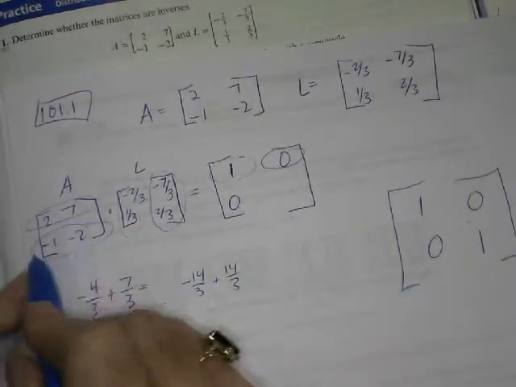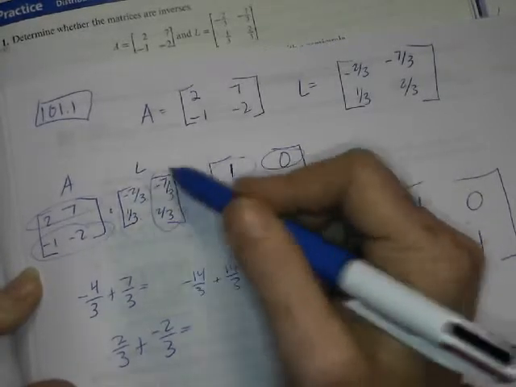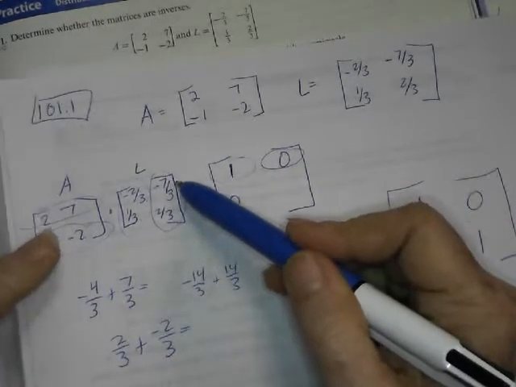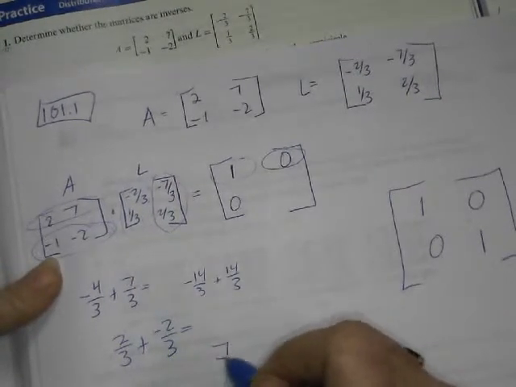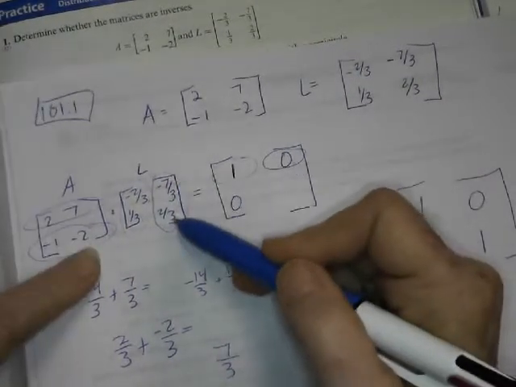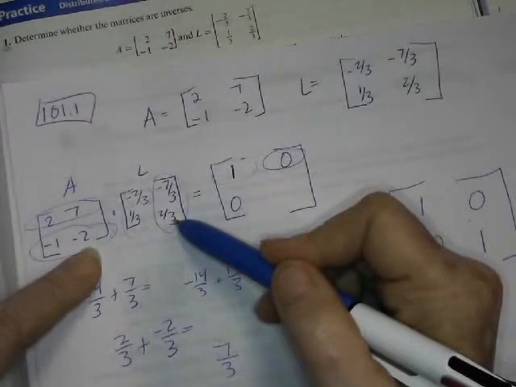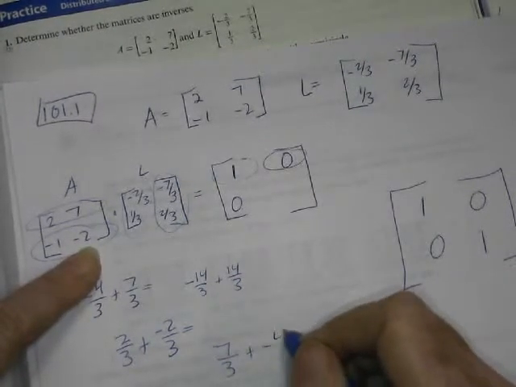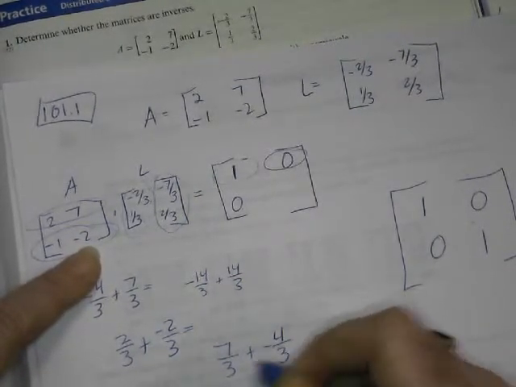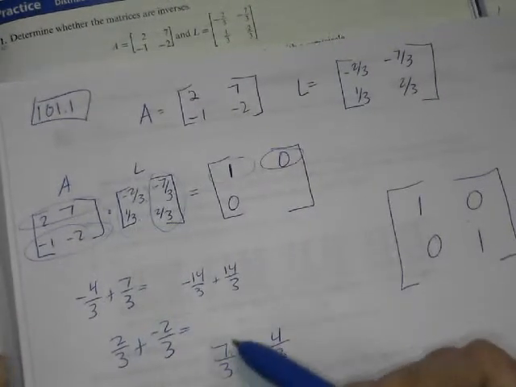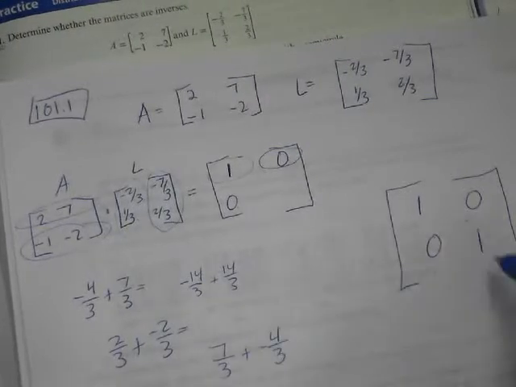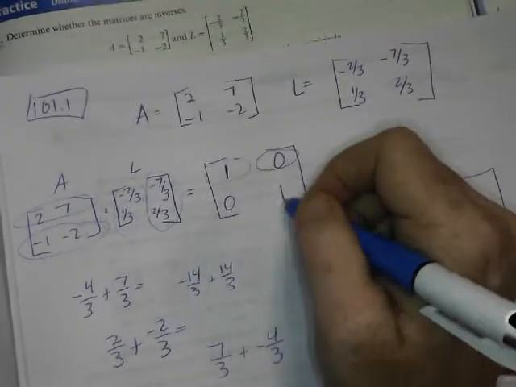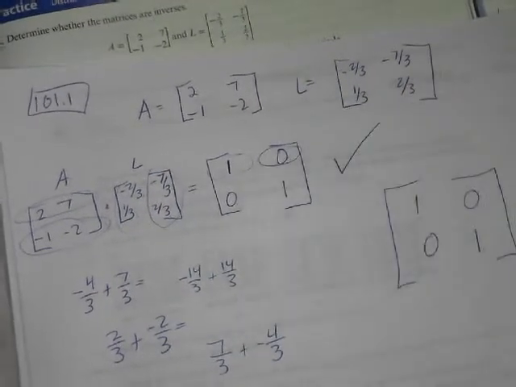This is row 2, column 2. So I'm going to use row 2, column 2. These two multiplied together give me 7/3. These two multiplied together give me negative 4/3. Does that give me a 1? Yes, it does, because 7 plus negative 4 is 3, and 3/3 is 1. So this one, I'm going to say yes, that worked.